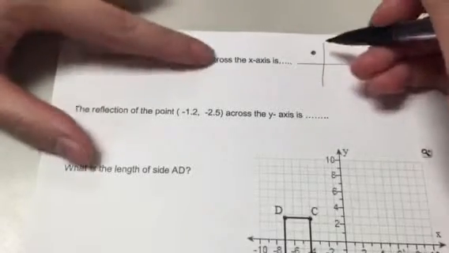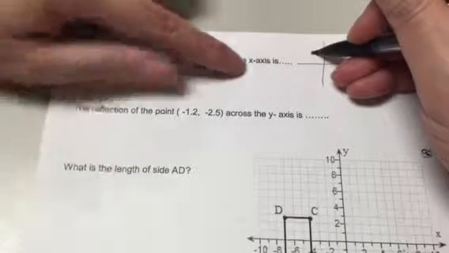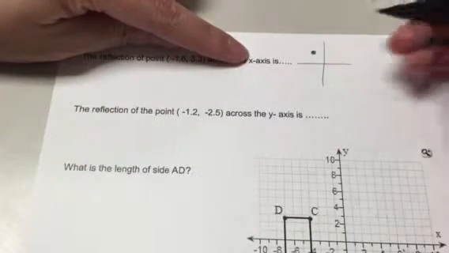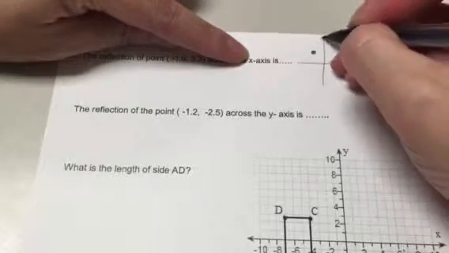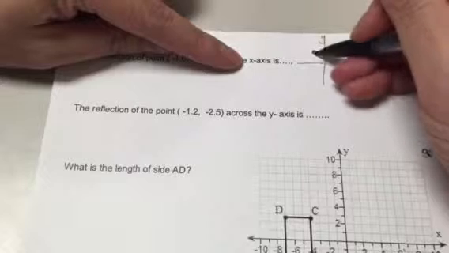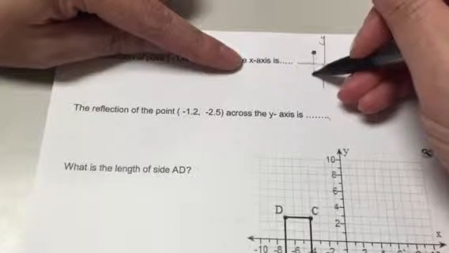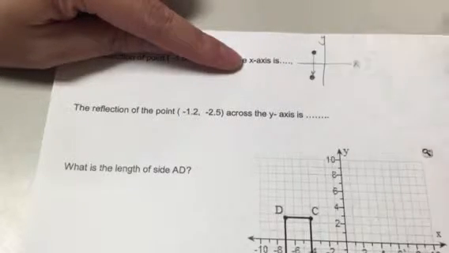Now, they're saying I'm going to jump across the x-axis. So first you have to identify where the x-axis is. I know x is left to right, y to the sky. So if I jump across the x, I'm going to go this way. So my new point would be right there.